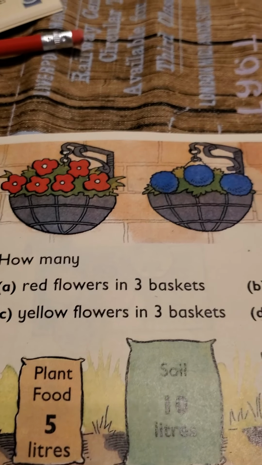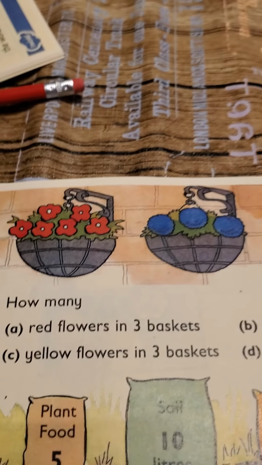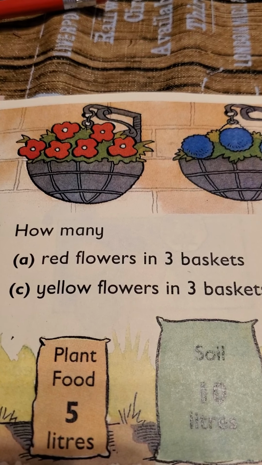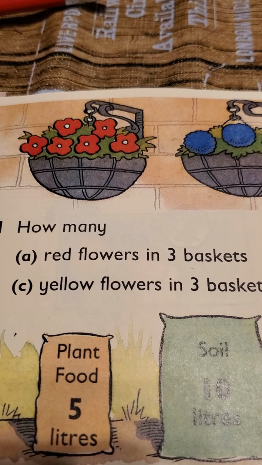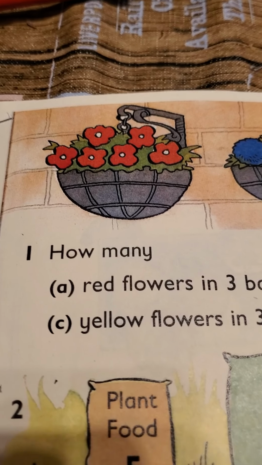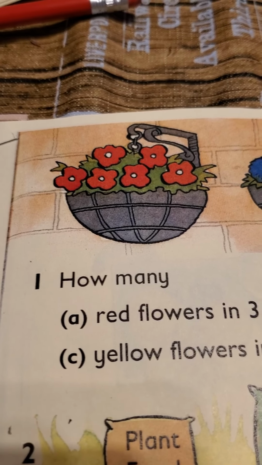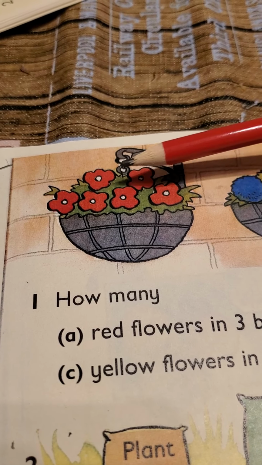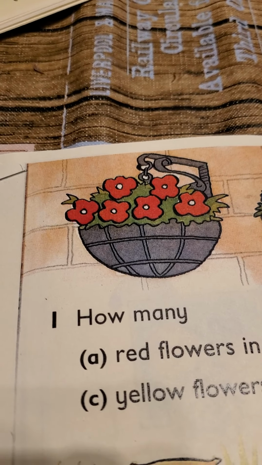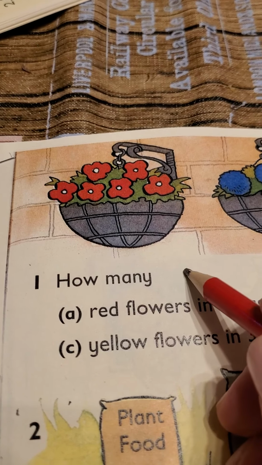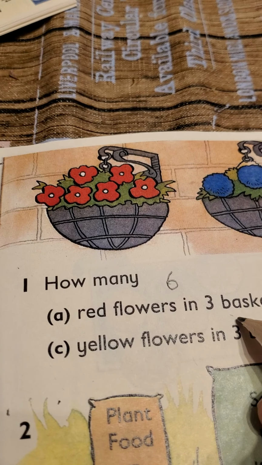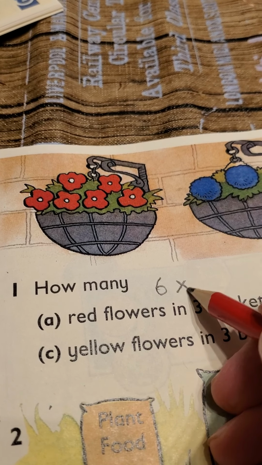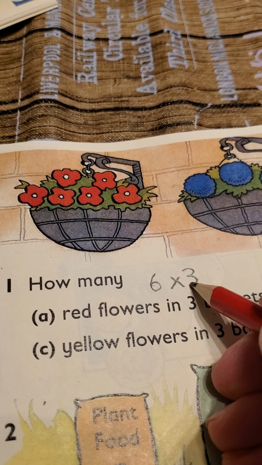And you'll see there at the top we have some beautiful flower baskets, red, blue and yellow. Question 1A asks you, how many red flowers in 3 baskets? So let's first look at how many red flowers there would be in 1 basket. Can you count for me? 1, 2, 3, 4, 5, 6. So there's 6 in 1 basket, and we have to find out how many are in 3 baskets, 3 lots of 6. So we can do 6 times 3. We could also do 3 times 6. It would give us the same answer.